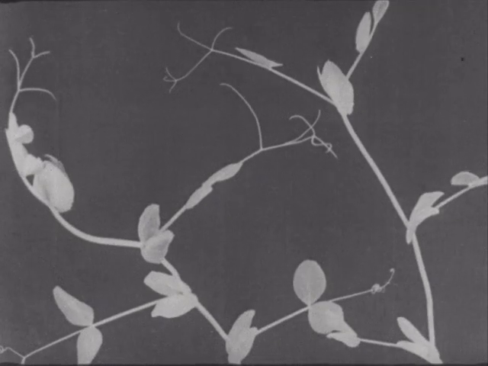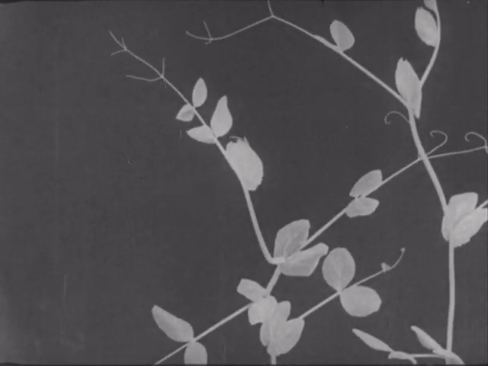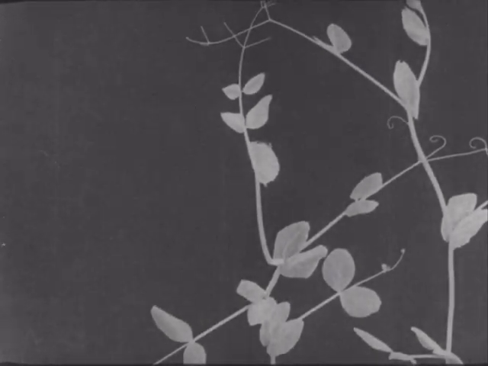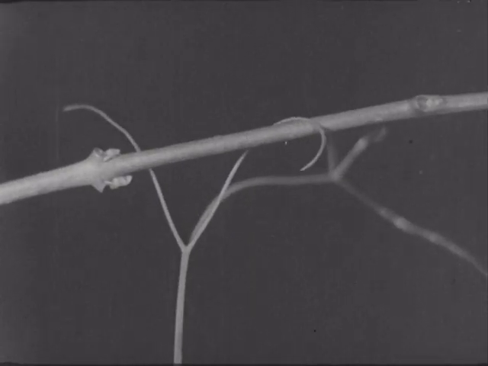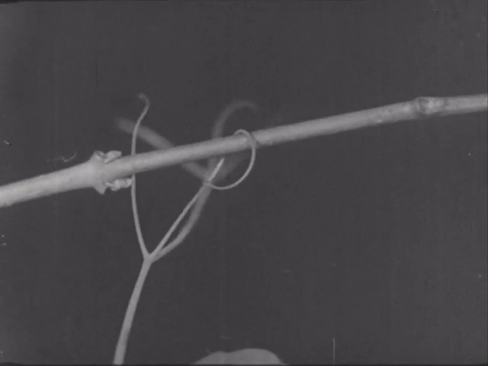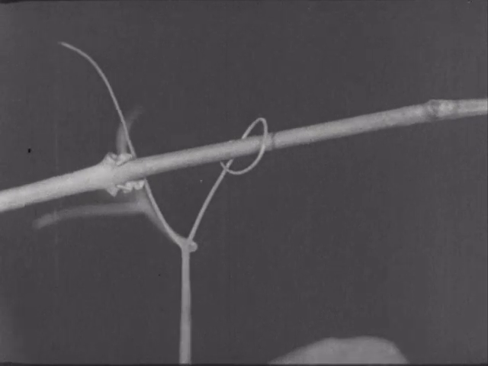The growth on the inner side of the curve of the tendril seems to be checked by the contact with the string, and this causes it to twine around the support. Note how firmly the tendrils attach themselves to the support. They twine around and around until there is not the least danger of being pulled loose.